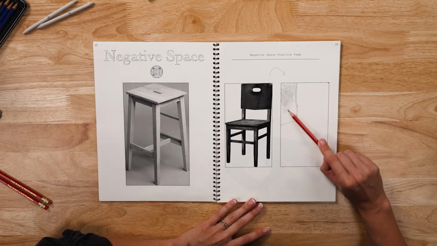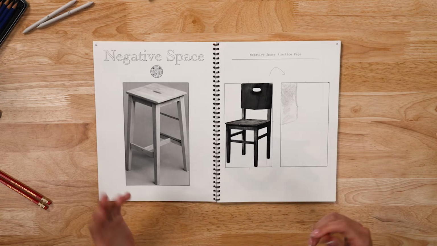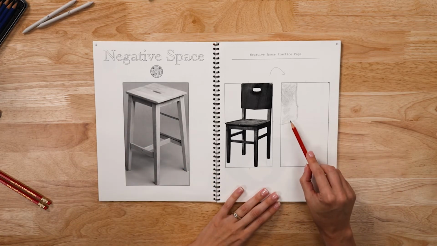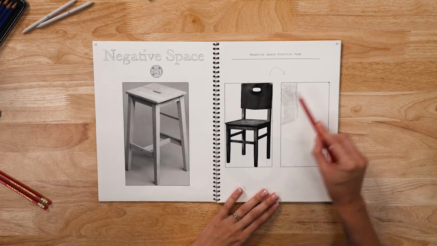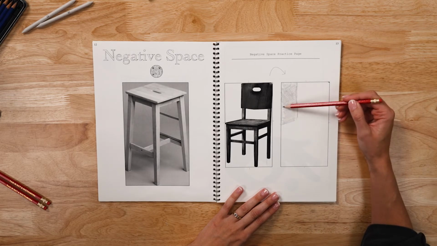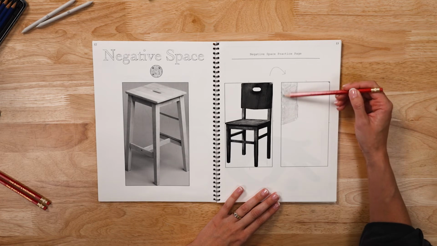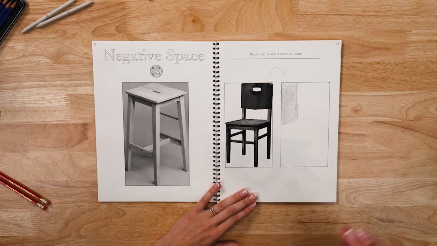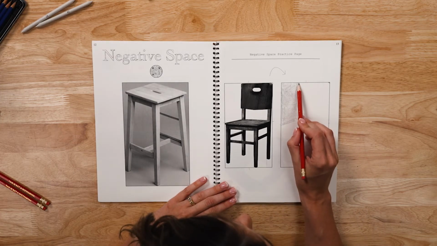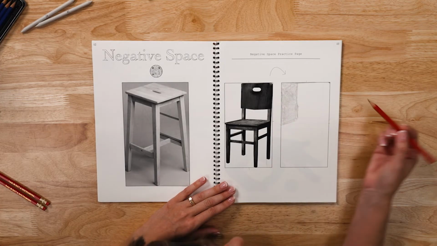This part doesn't have to be pretty because it's just another exercise in seeing. We're not trying to make a drawing that looks like a final drawing. We're just training our brain to see in shape instead of line. And it's very small, but if you look at the very top of the back of the chair, there's actually a little tiny bit of negative space. We can kind of curl around this way and just shade in there.